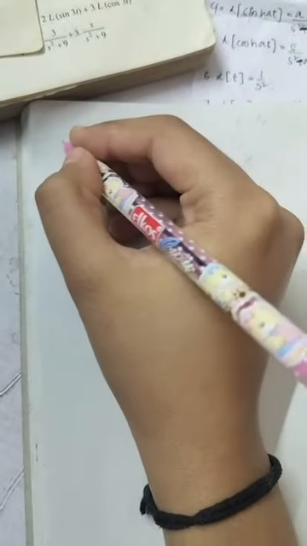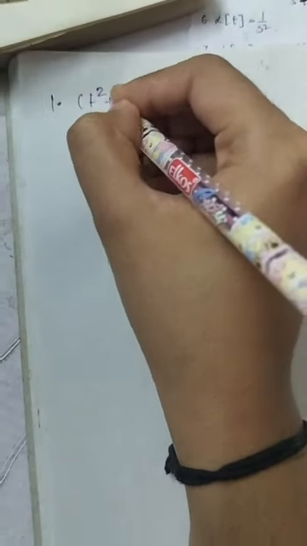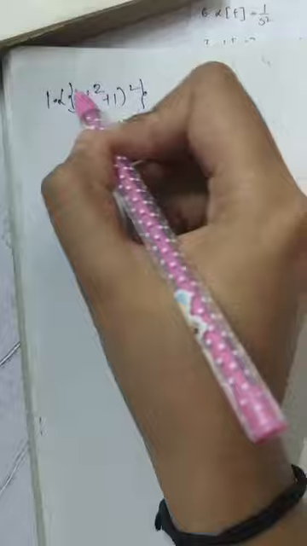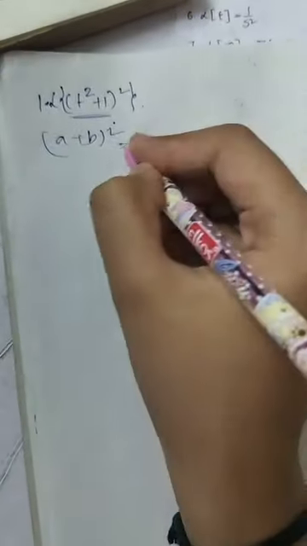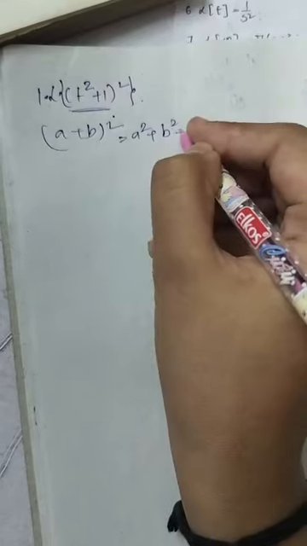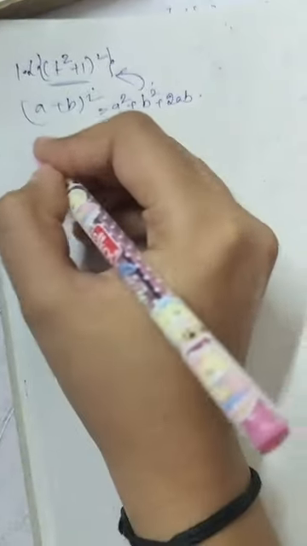Now let's start with the first problem, that is t square plus 1 whole square. We have to find the Laplace transform of this. Now how to find? You can see it is of the form a plus b whole square, right? We know that a square plus b square plus 2ab is the formula. So apply this here.